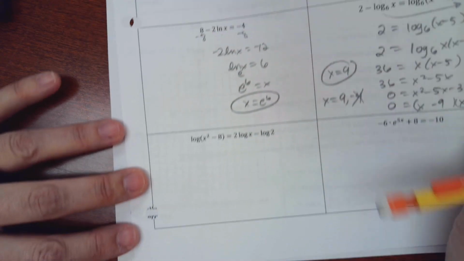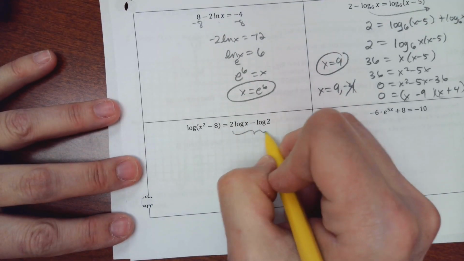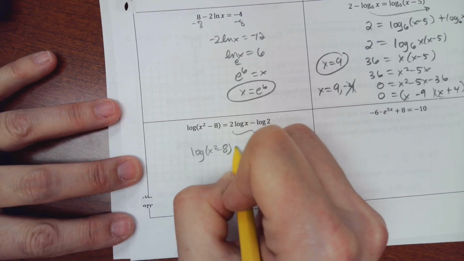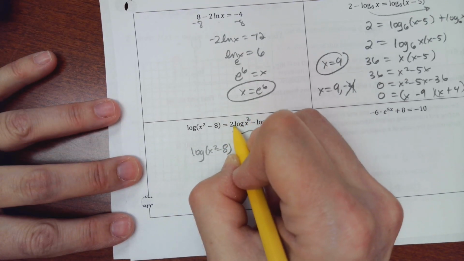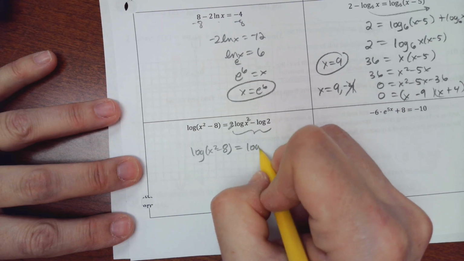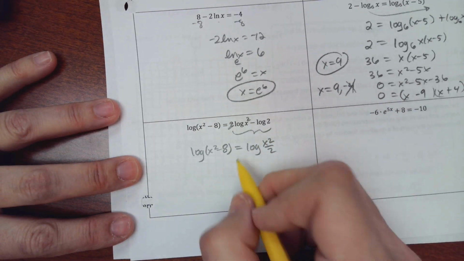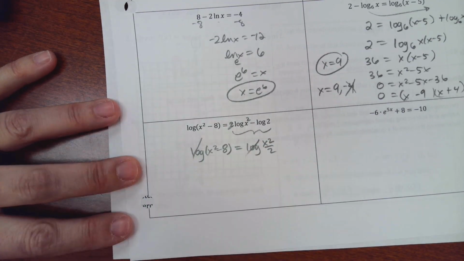All right, over here, I have condensing I can do right here. So I have log base 10 of x squared minus 8 equals, this 2 is going to go up, so it's going to be log of x squared over 2. All right, so let's go ahead and drop these logs.